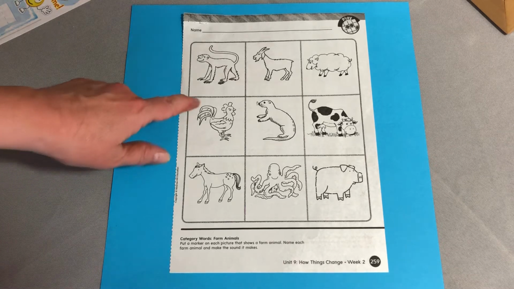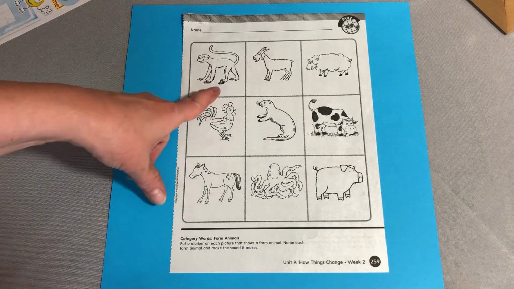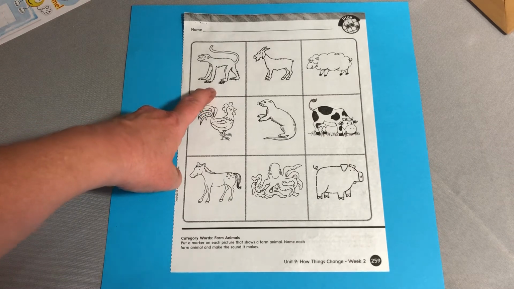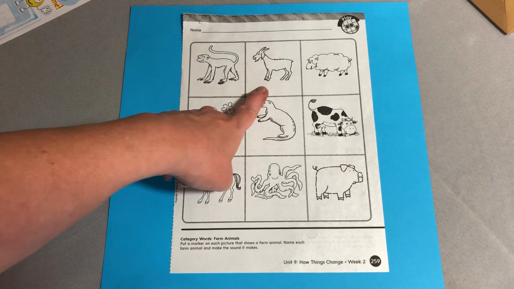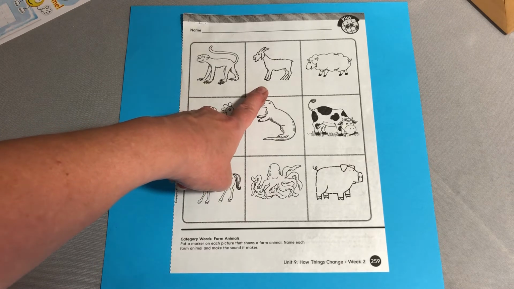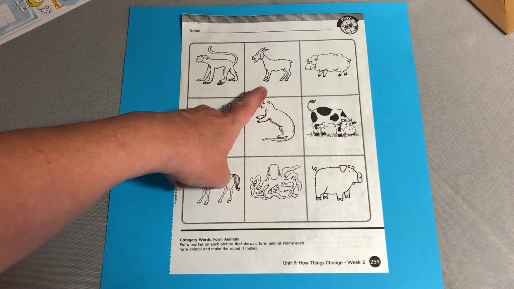This page that we're going to do is all about animals that live on the farm. You're going to circle animals that live on the farm, and you'll put an X on animals that do not live on the farm. Let's name them. This first animal is a monkey. Goat. If it lives on the farm, you're circling. If it does not live on the farm, then you're going to put an X.